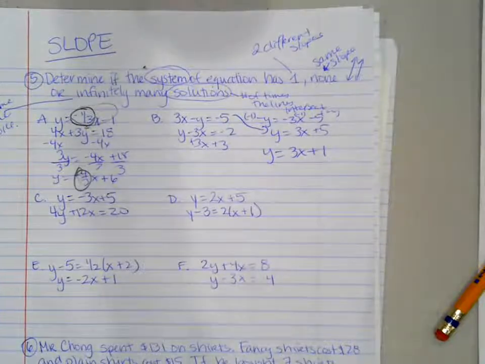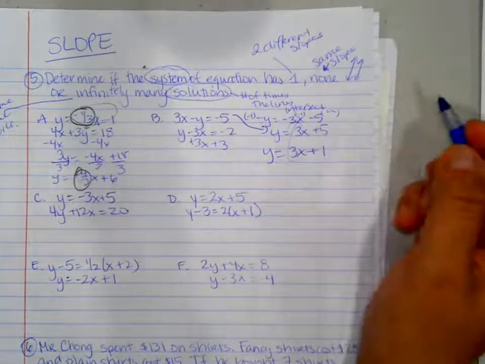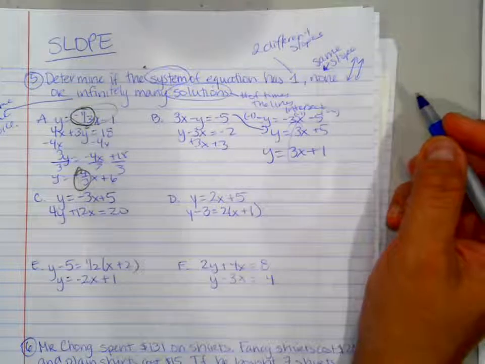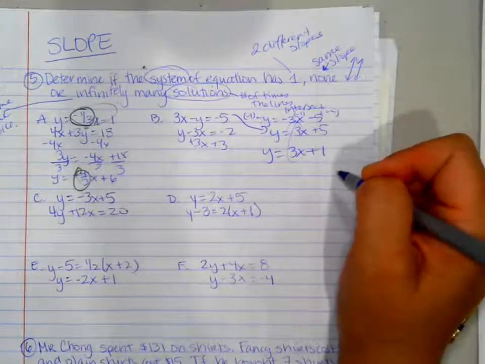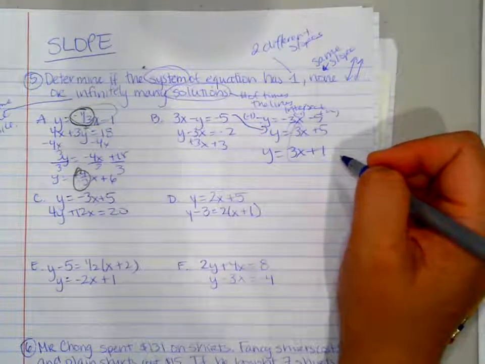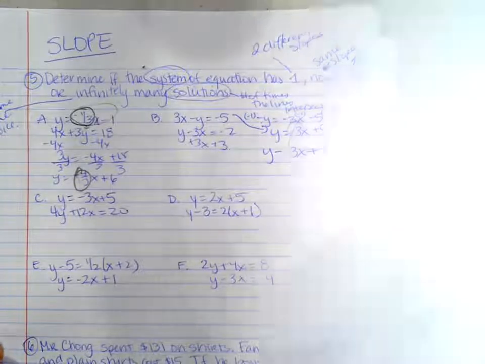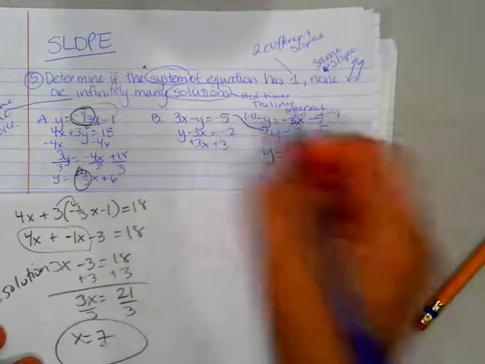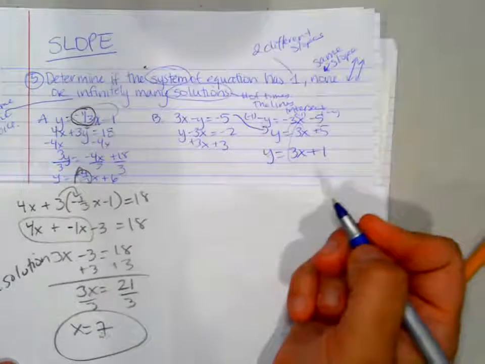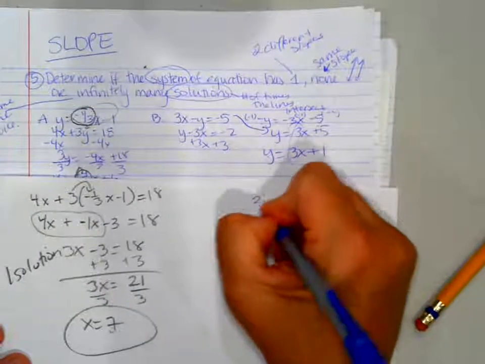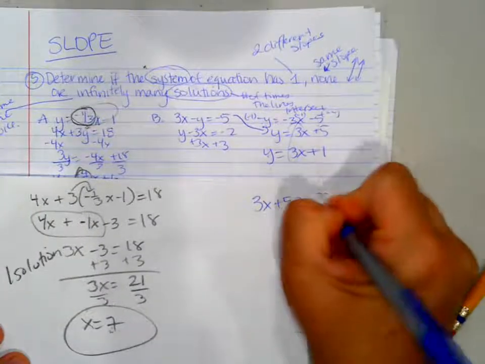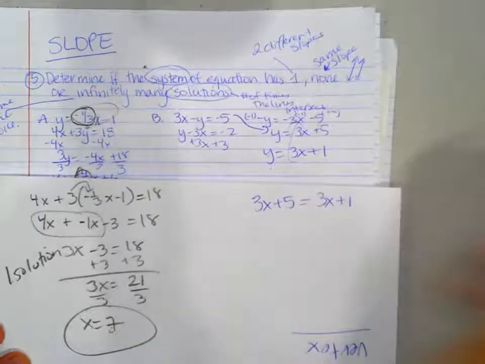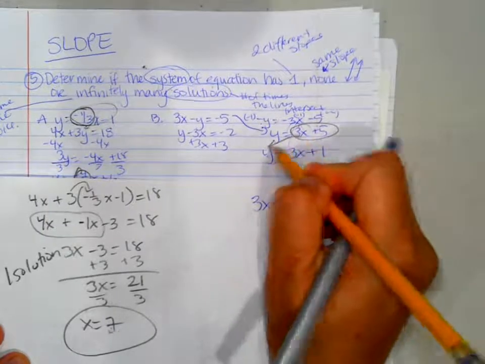Okay. I have the same slope. I know those are parallel lines. I know those are no solution. But if you don't know that, well then you have a couple of choices. You can substitute these in. I can show you why they're no solution. It's 3x plus 5 equals 3x plus 1. All I did is I'm substituting that in for y.